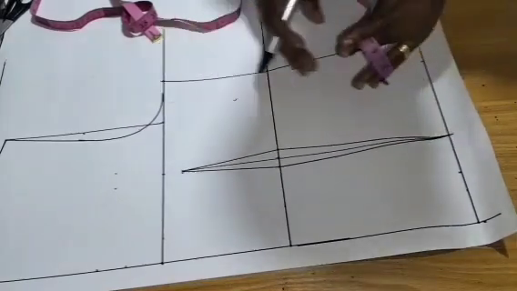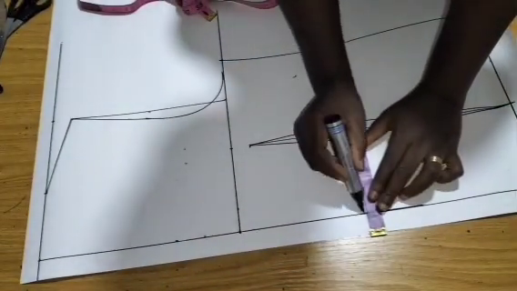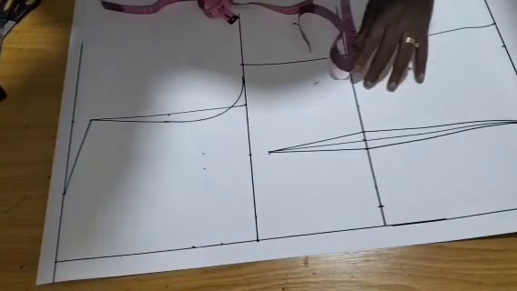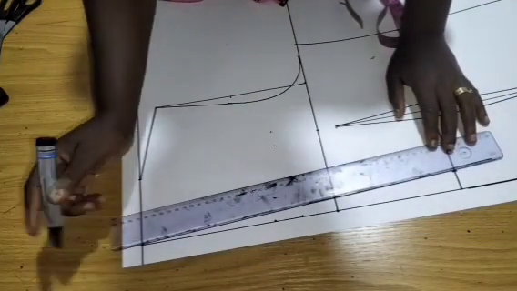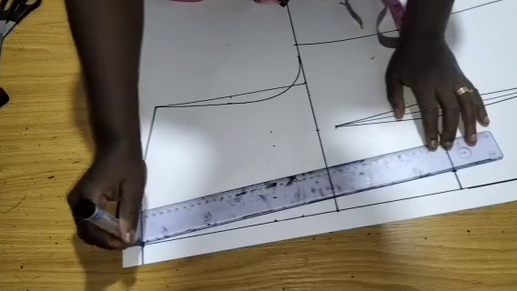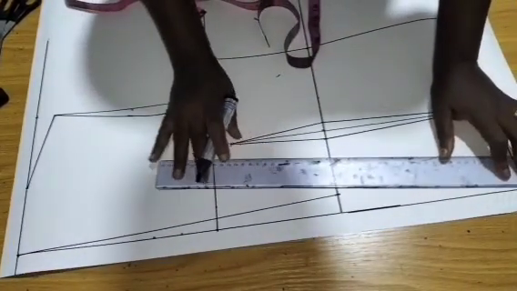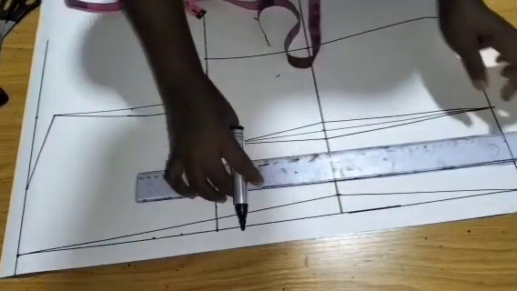So the next thing we want to do is to contour this back. So to contour the back, just come in from here by 1 inch. Okay. So that is for a plus size. For a normal size, you can use 0.75. Then place your ruler the way I am placing it, this way, and connect it from there to the hip line.